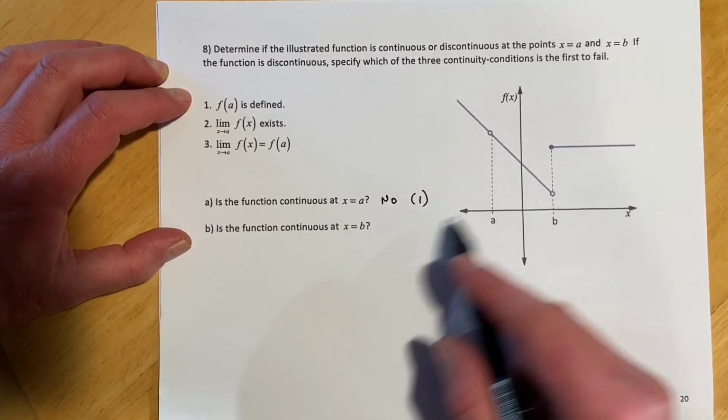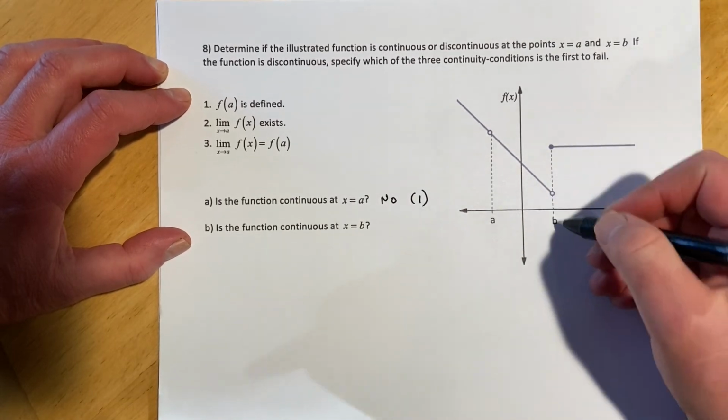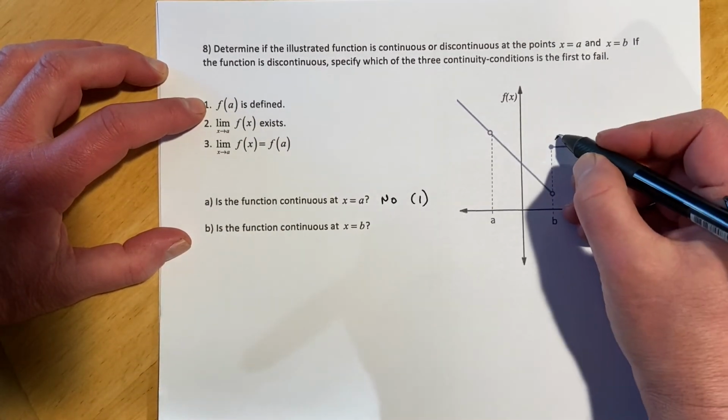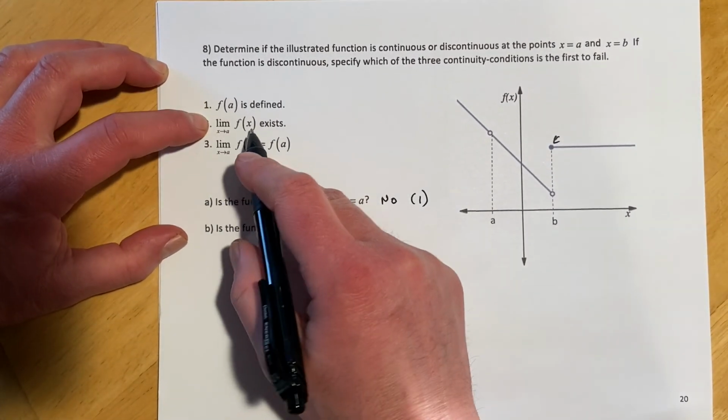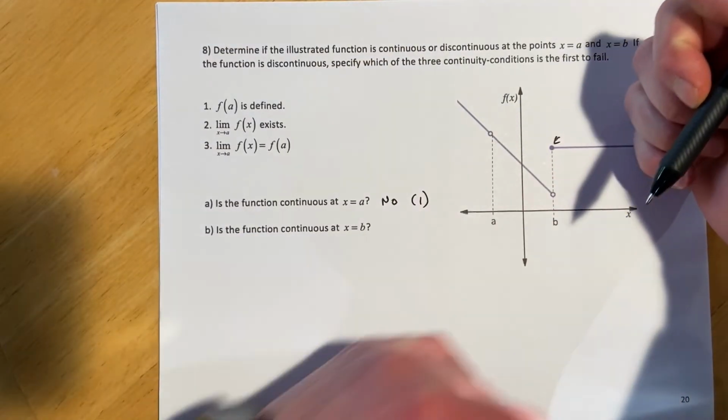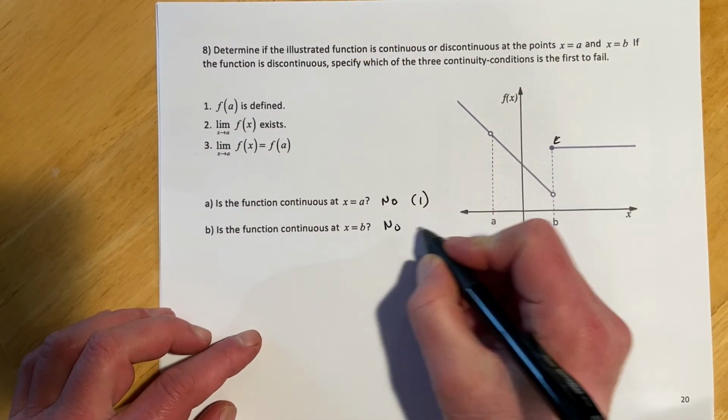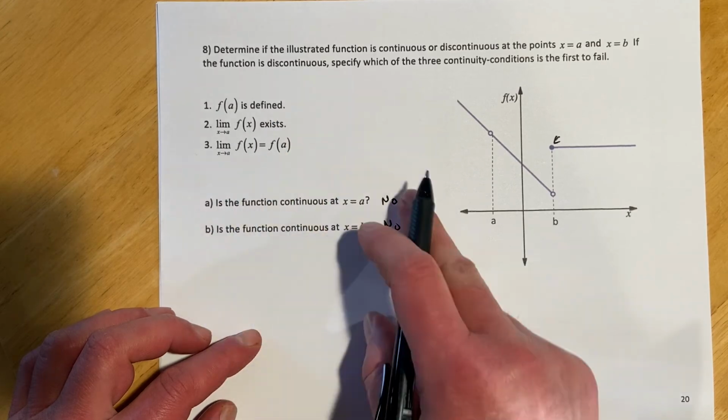And is the function continuous at b? Nope, we've got a gap. This time f of b does exist, it's right there, but the limit doesn't exist because I'm approaching 2 different values. So this is a no, and the first property it fails is 2.